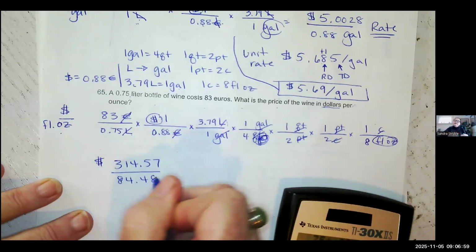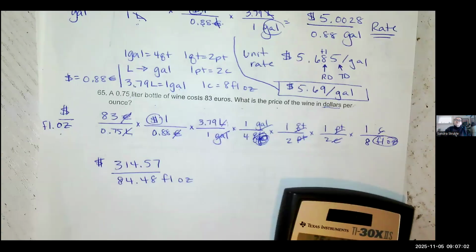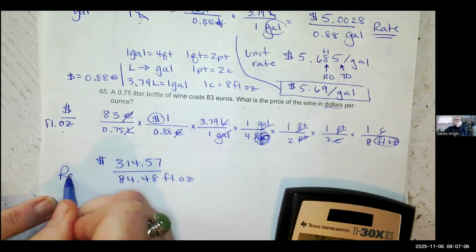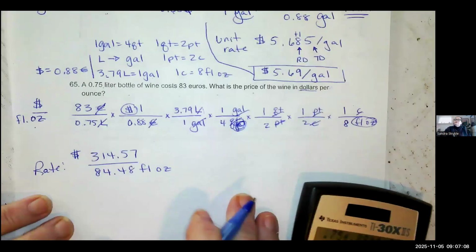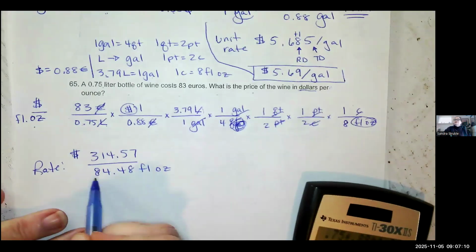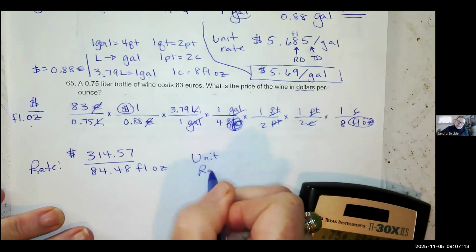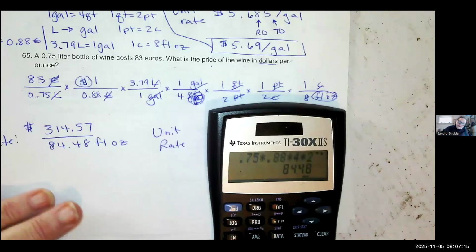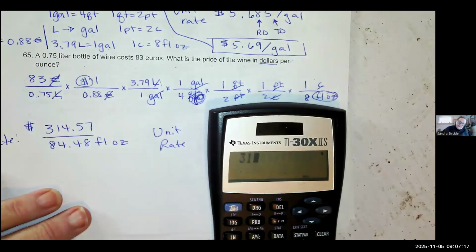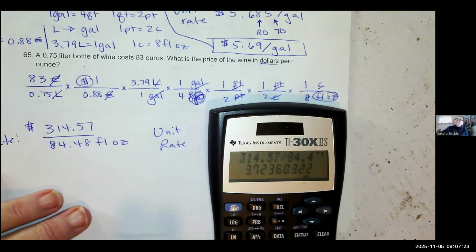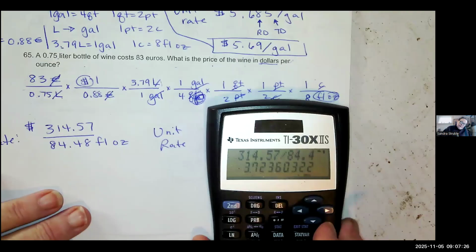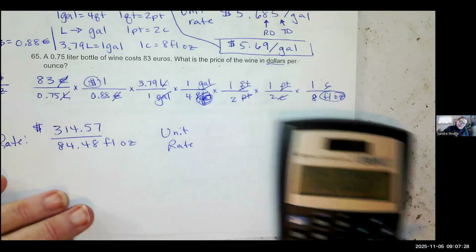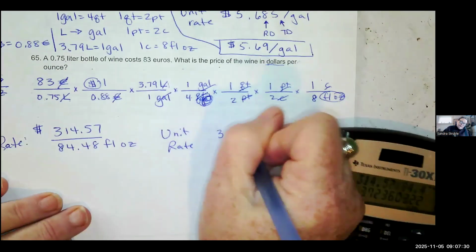Again, this is a rate, not a unit rate. So just for your knowledge, because you will have one of these questions on the exam, this is a rate. To find the unit rate and our answer, we just have to divide. So 314.57 divided by 84.48. Again, don't round anything until you get to this answer here. So 3.7236. This is dollars per fluid ounce.